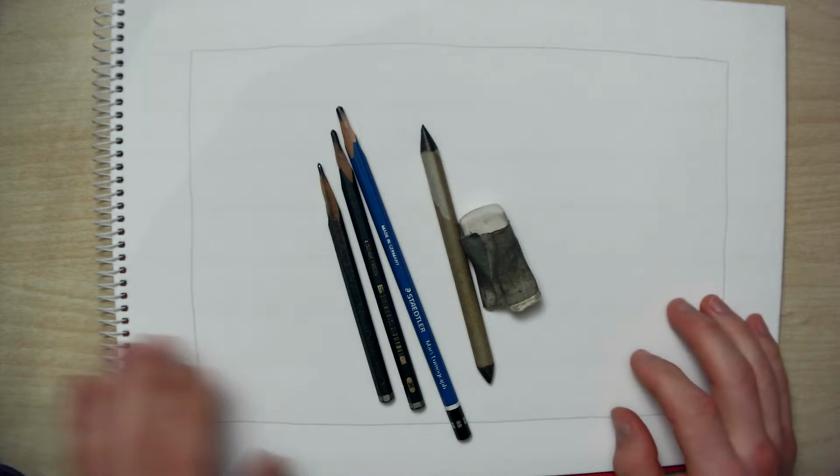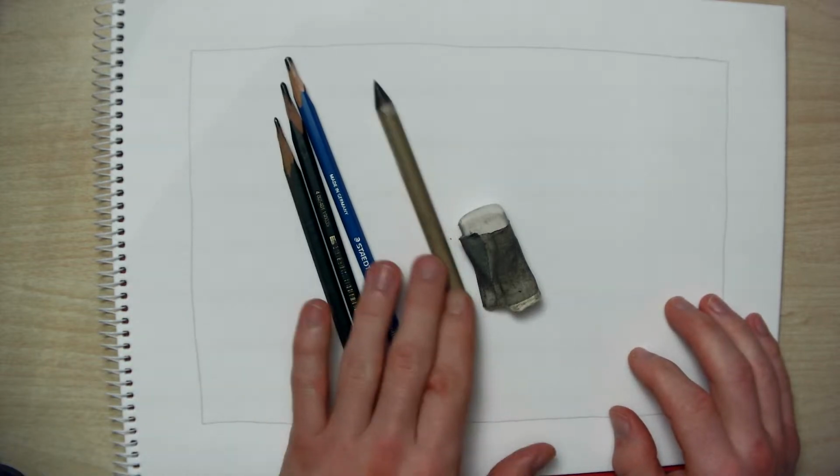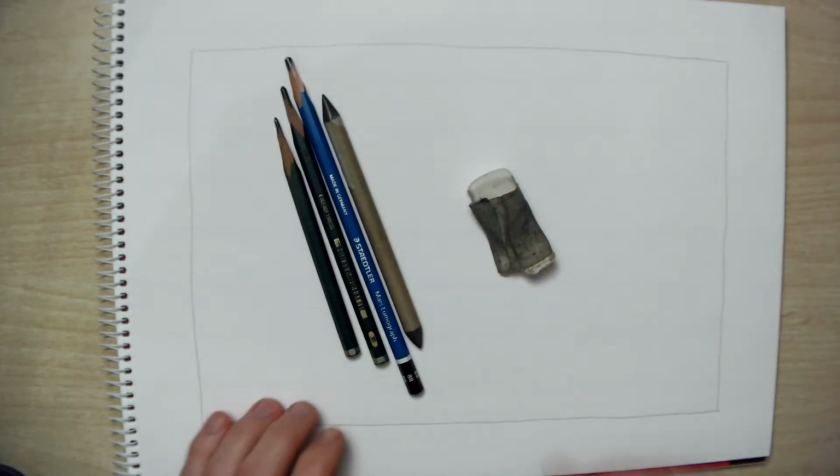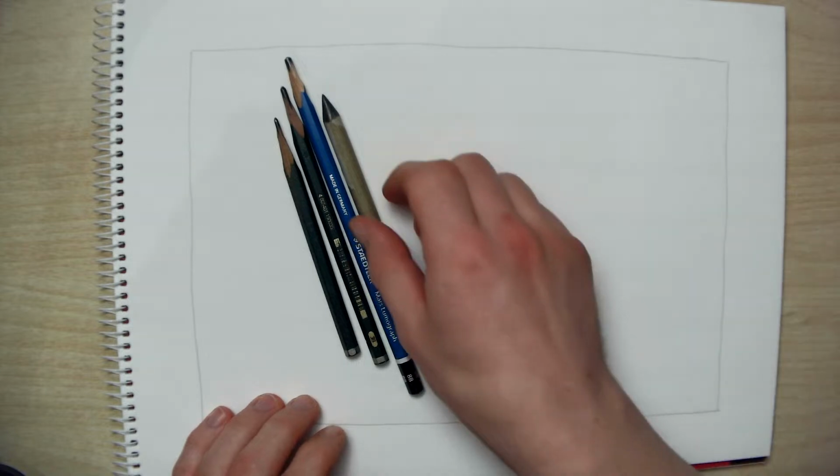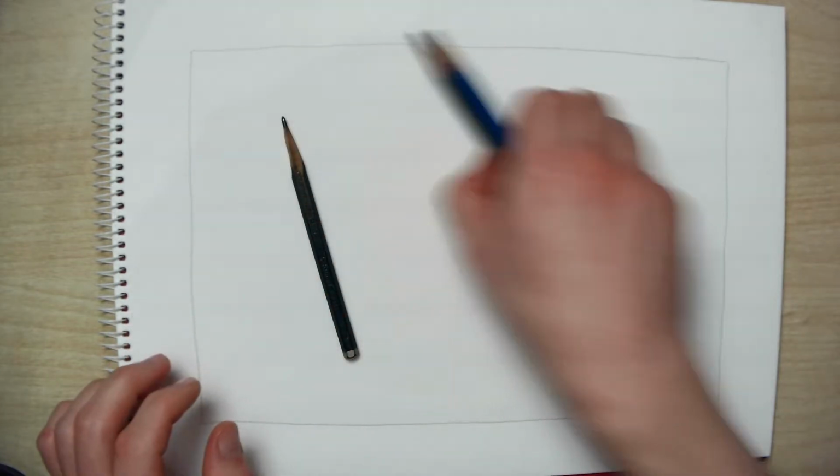I'll draw a scene for you using a variety of pencils, a blending stump and an eraser. So without further ado, let's go right into this.